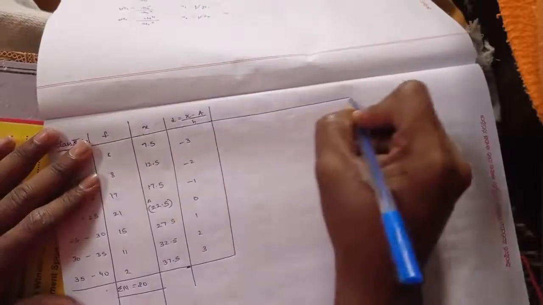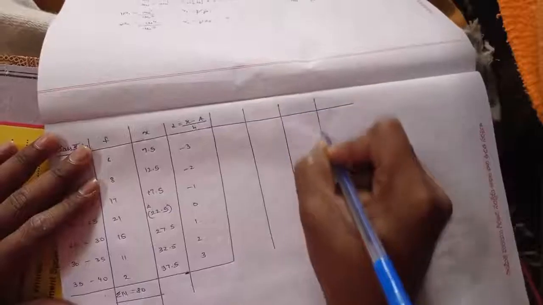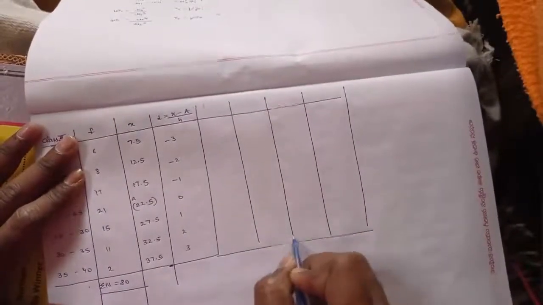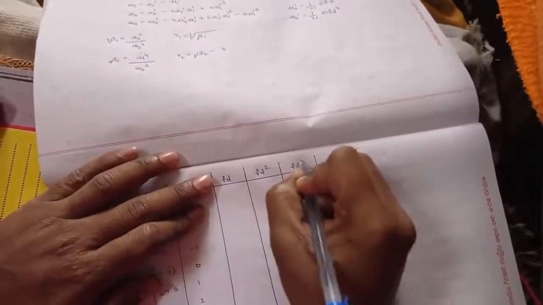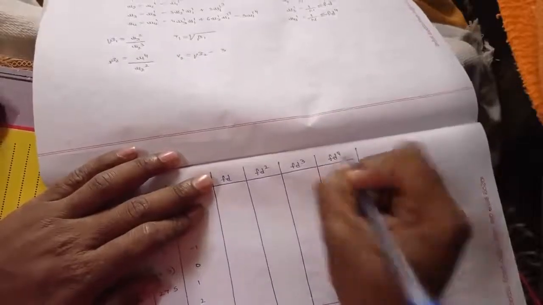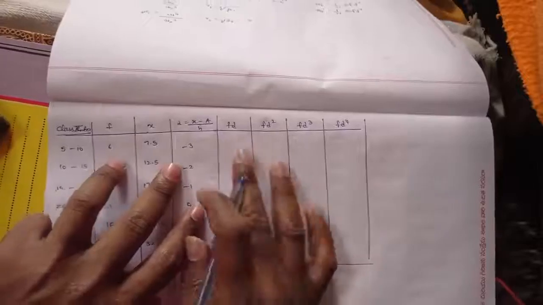So let us have all the columns, 1, 2, 3 and 4: fd, fd square, fd cube, fd power 4. So we have noted. Let us calculate the fd values quickly.